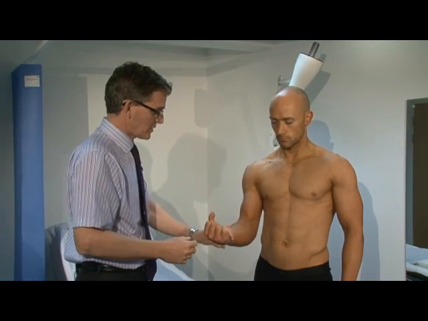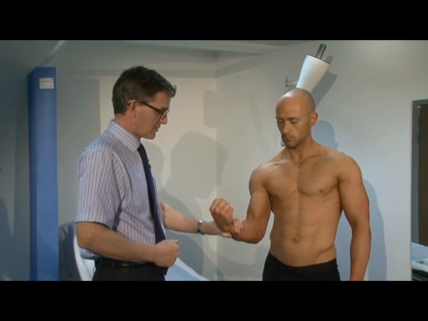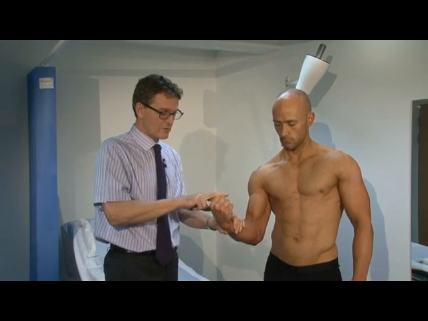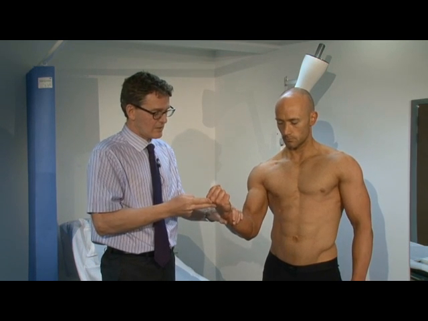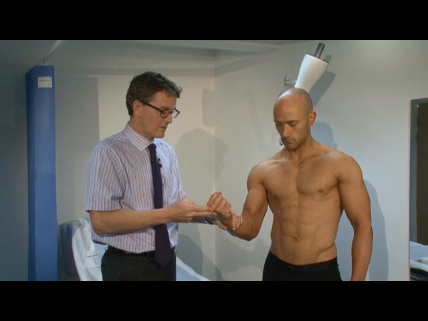Okay, could you make a fist for me? So if you cock your fist up, bend it up towards you, this movement is controlled by C6 and C7, and extends, and again C6 and C7.